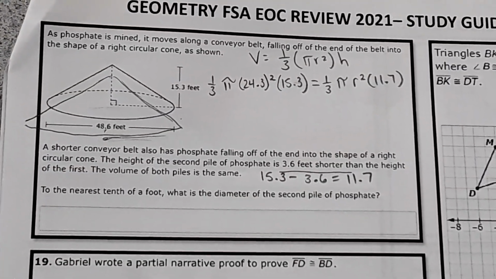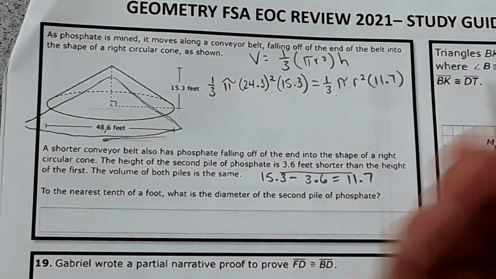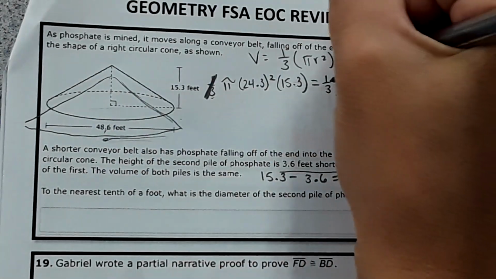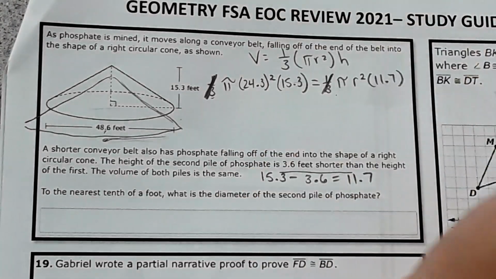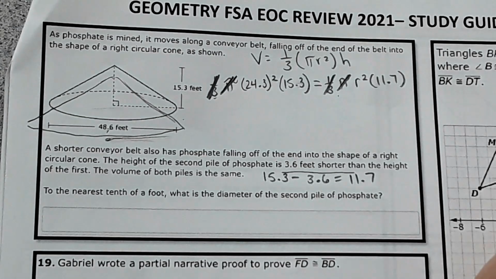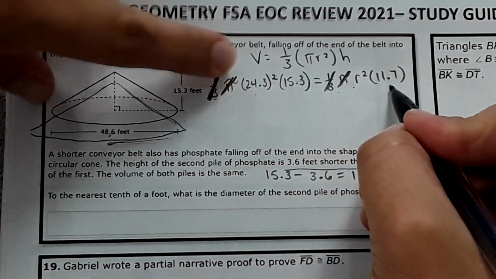We're going to take some shortcuts though. If you have the same number on both sides and everything is multiplication, they just cancel out. If I was to divide both sides by 1/3, it would just cancel. So cross out the 1/3, those cancel. Pi also cancels. If I were to divide both sides by pi, it would cancel out. Now we're left with this equal to r squared times 11.7.